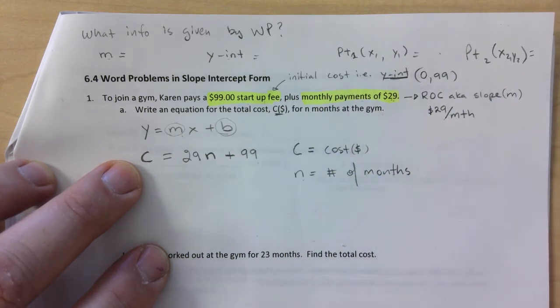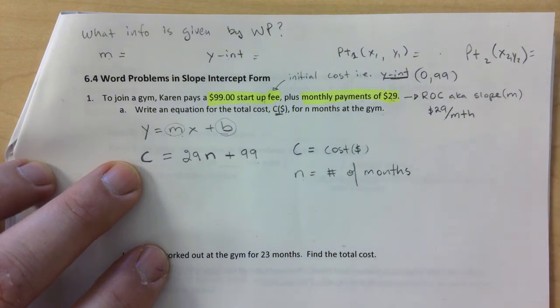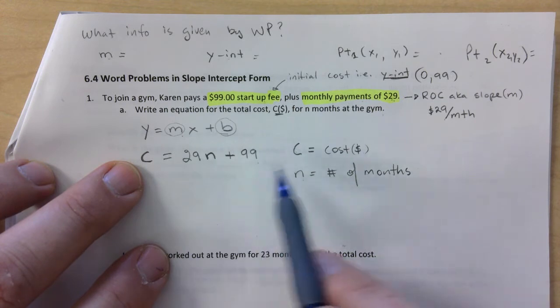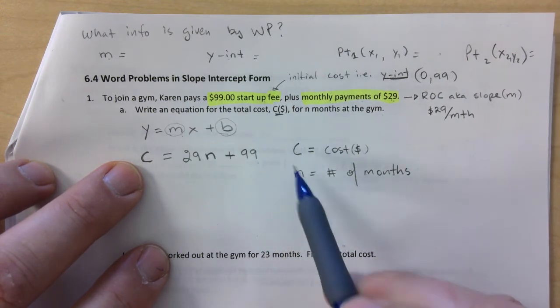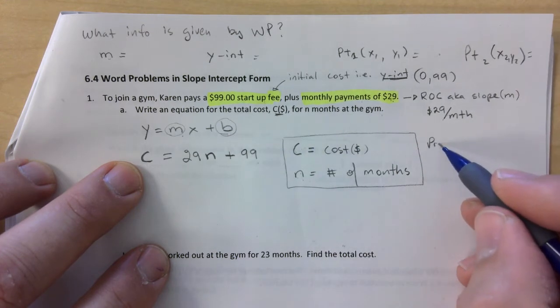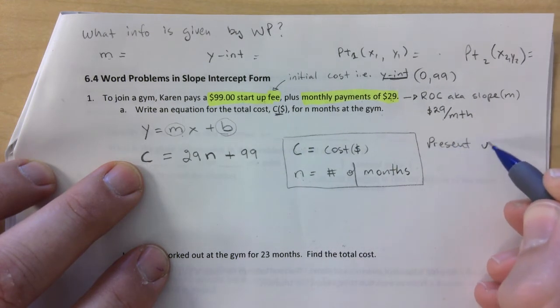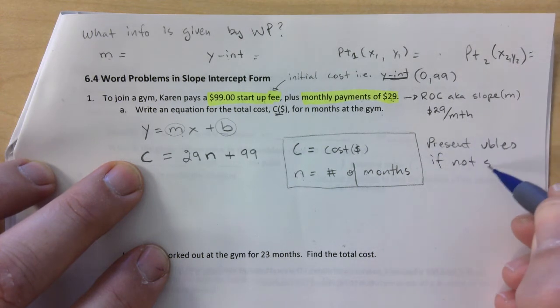You could have done that as well. If you present your variables, then you're fine. But don't just write something without telling us what they represent. So this is: present variables if not stated.